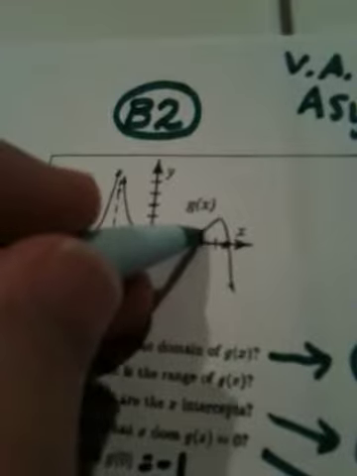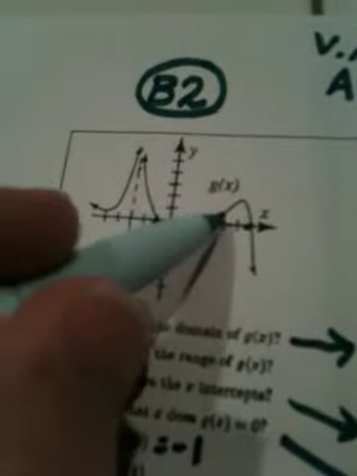Okay? G of 4. Well, let's come up to the graph. 1, 2, 3, 4 is an x value. When I stand on 4, I have to look up to see the graph. And when I look up, I'm standing right there, and my y value is at the level of 1. So g of 4 is equal to 1.